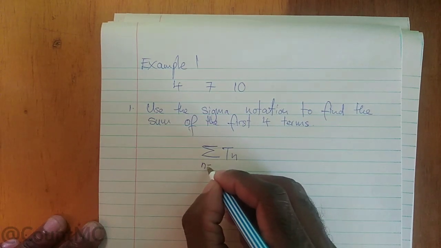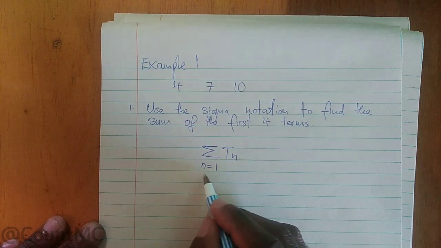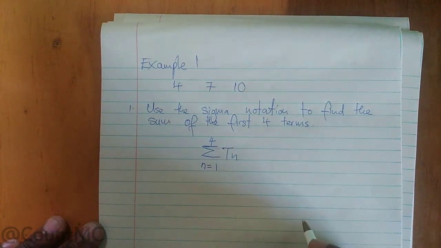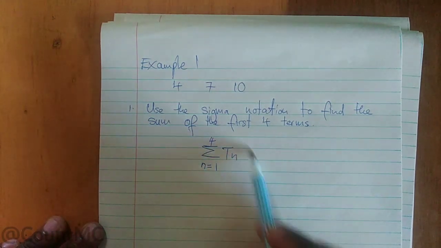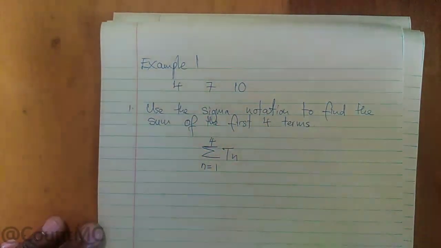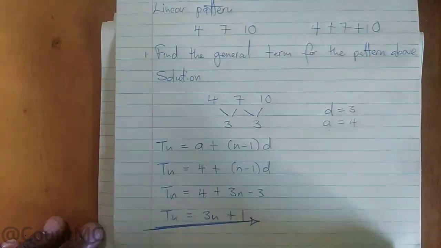Your lower n equals 1 because you are starting on the first term where n equals 1, and you are going to end at 4 where n equals 4. So basically this is what you are supposed to write. But there is a specific formula for getting this sequence. Remember when we started, you said Tn is 3n plus 1.